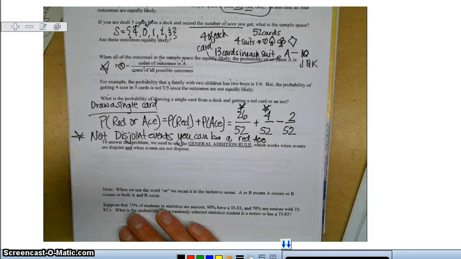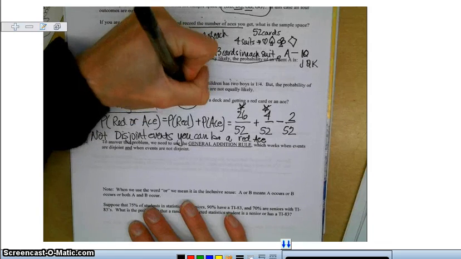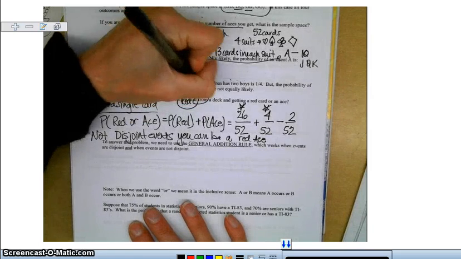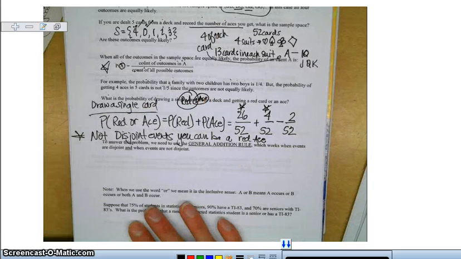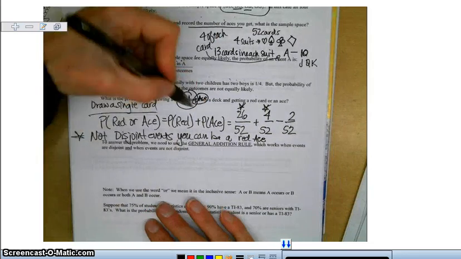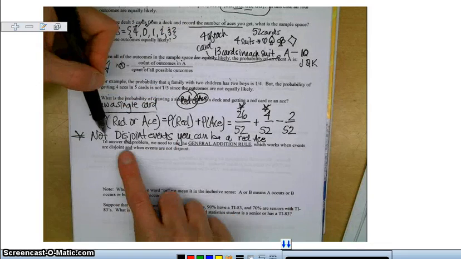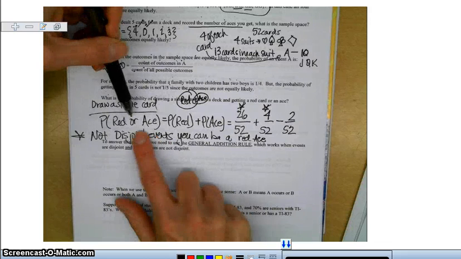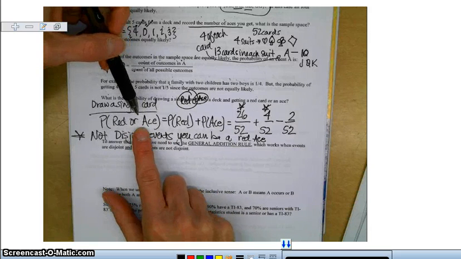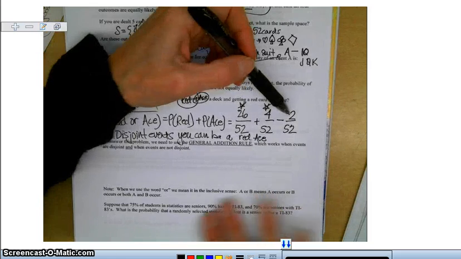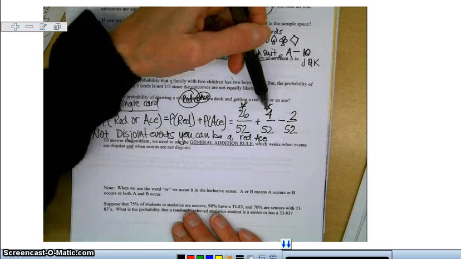Have you ever heard of a Venn diagram? Okay, so here you've got red, and then you've got aces. Well, they overlap. They overlap by 2 cards. If you can draw a Venn diagram and both of the groups overlap, they're not disjoint. So then this OR probability no longer works as easily as we want it to. So to find the right probability, we had to subtract what we added twice.